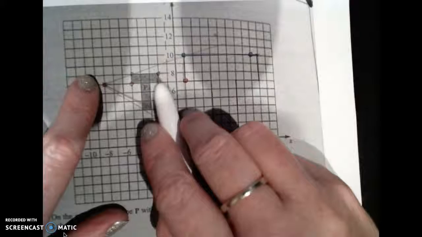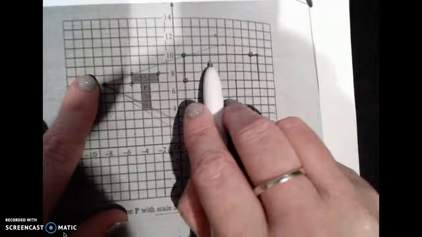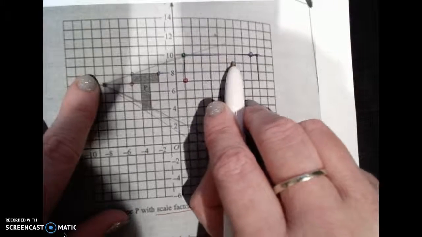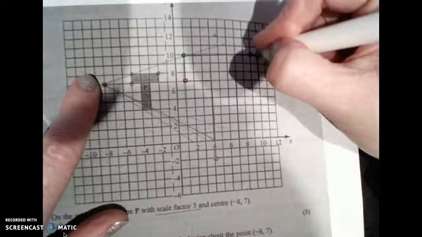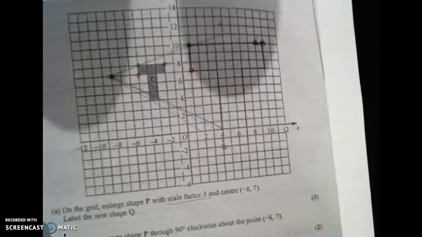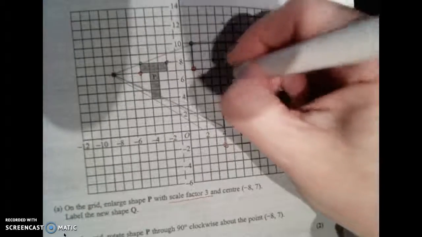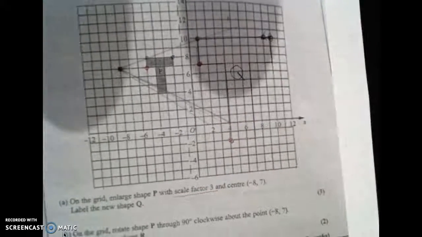It was 6 across, 1 up, 6 across, 1 up, 6 across, 1 up. Yeah, there, I didn't count properly. So that's the shape that's been enlarged with a scale factor of 3. Label that one Q. So stick a big Q on that one.